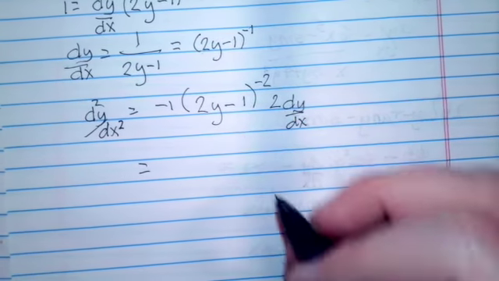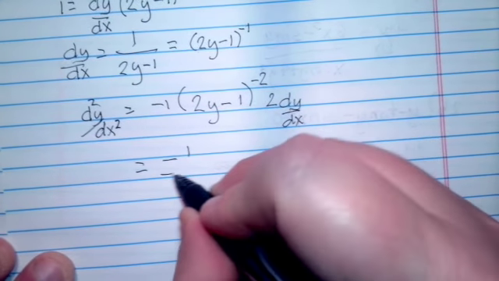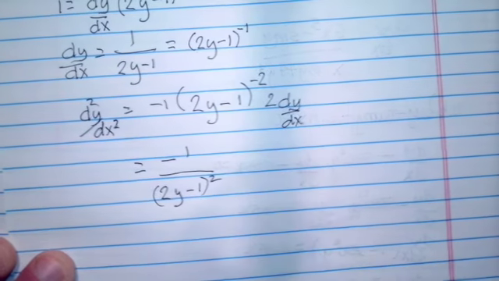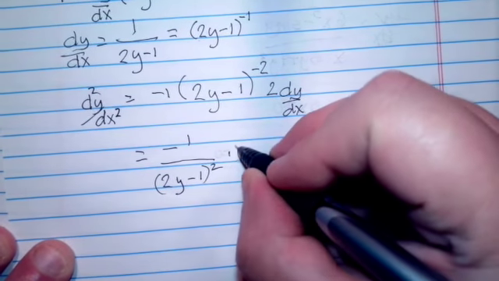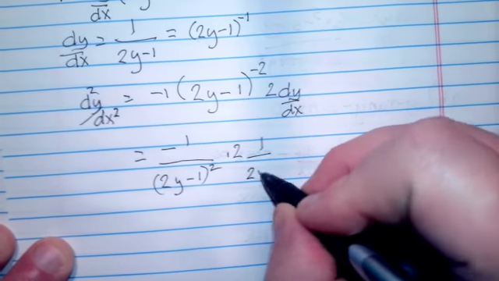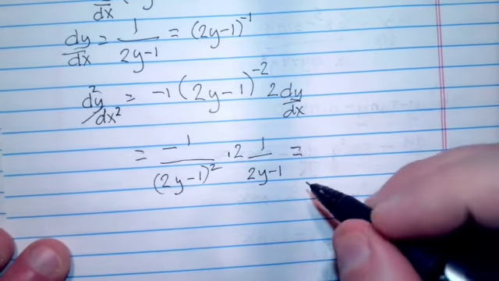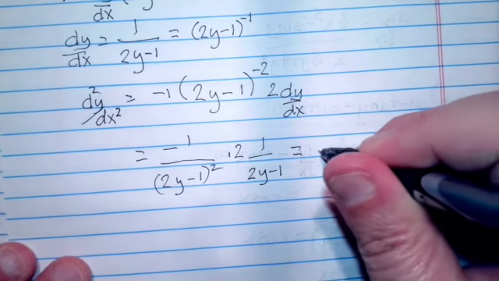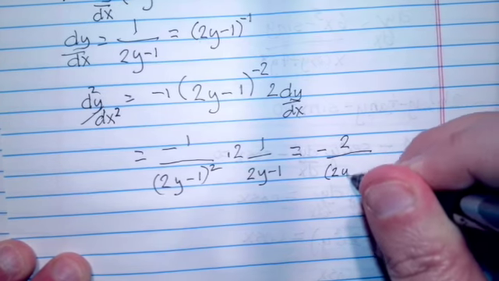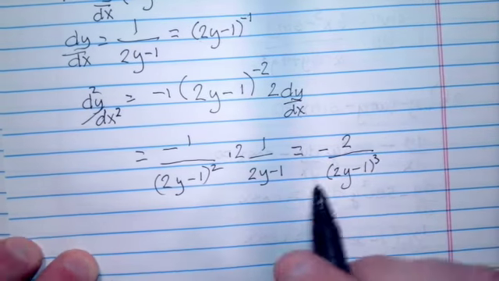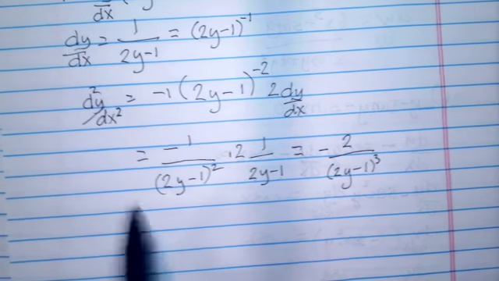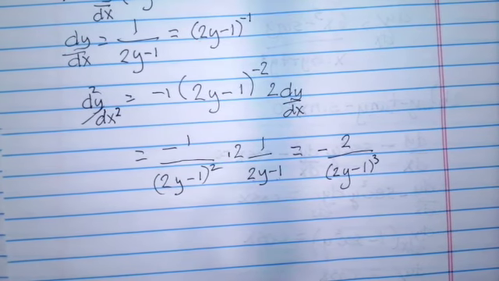So I'm going to simplify this a bit. I'll call that negative 1 over 2y minus 1 squared times 2, and now dy over dx is 1 over 2y minus 1. So it looks like what we're going to have is negative 2 over 2y minus 1 cubed. We have 3 powers altogether of 2y minus 1. We have a 2 in the numerator and a negative 1. I think that's what we're going to get.